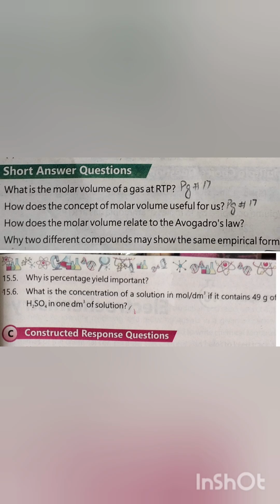Our fourth short question is, why may two different compounds show the same empirical formula? We had already learned it in the comparison of the empirical formula, where we learned that two different compounds can show the same empirical formula because the empirical formula only represents the simple whole number ratio of atoms in a compound, not the actual number of atoms present in a compound. For example, acetic acid and glucose have the same empirical formula of CH2O.